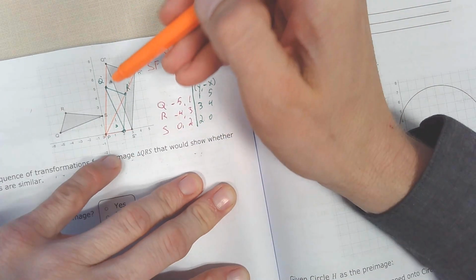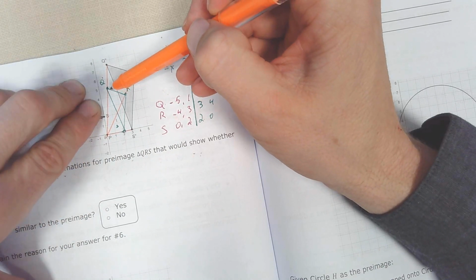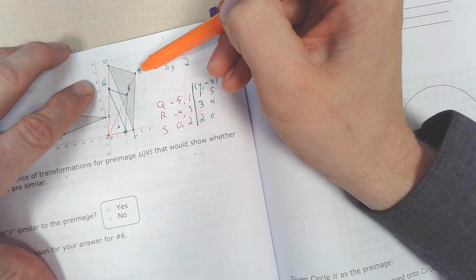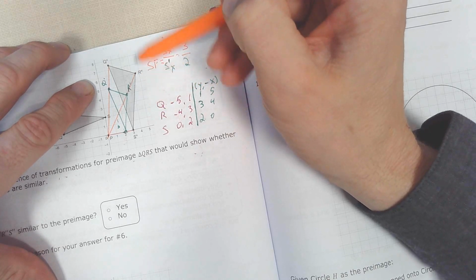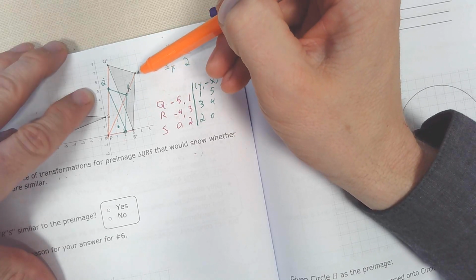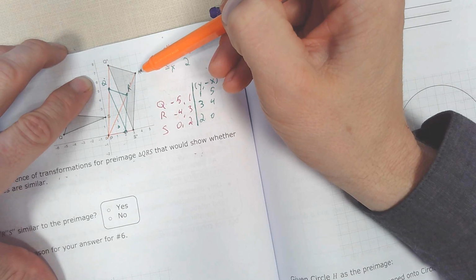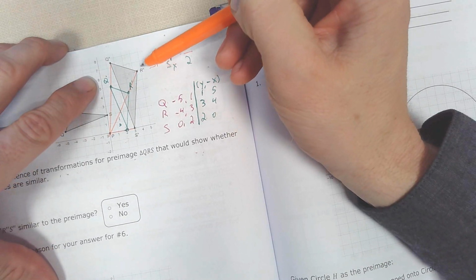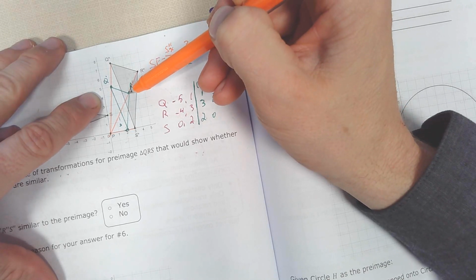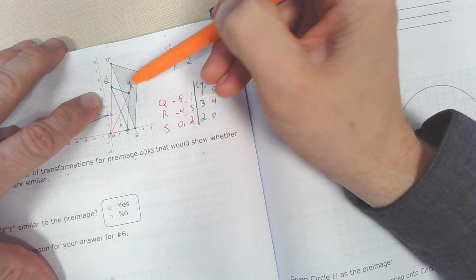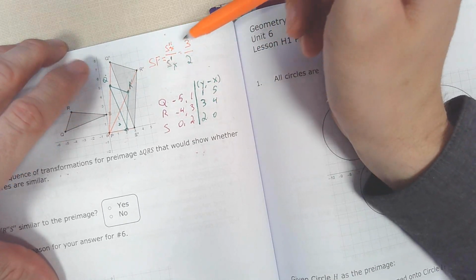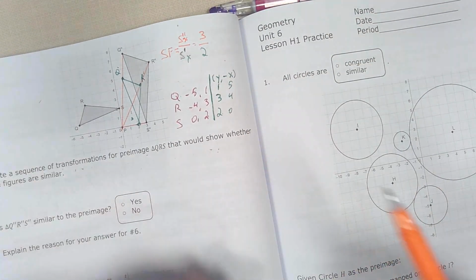Right, so I could check that. Let's check the Y direction and double check that. My R value for Y after is 6, divided by my Y value for R before, which is 4. So 6 divided by 4 is 3/2. Right, so my scale factor is 3/2.